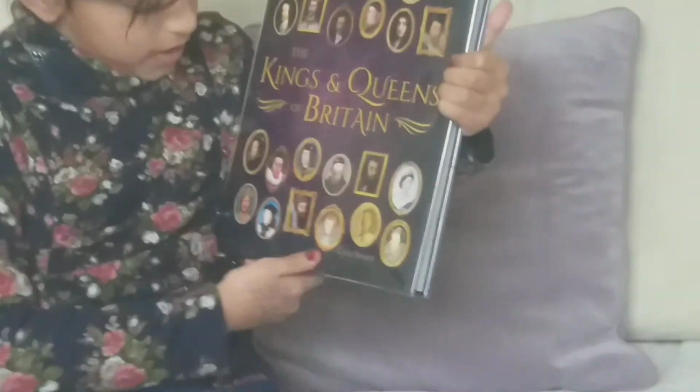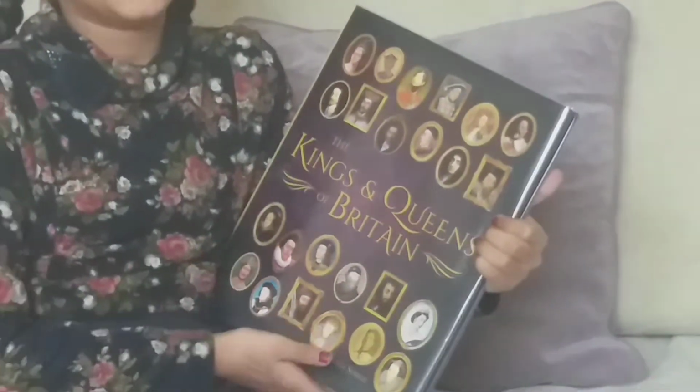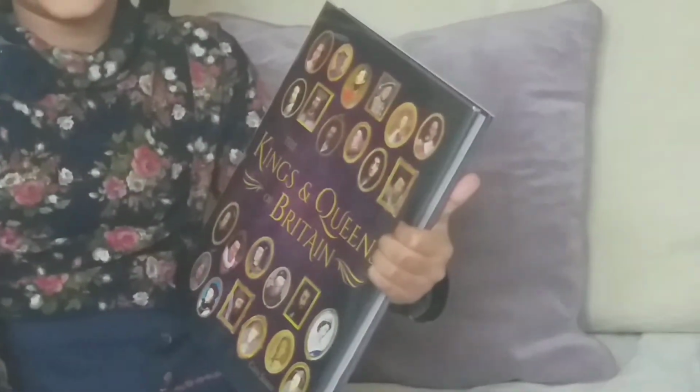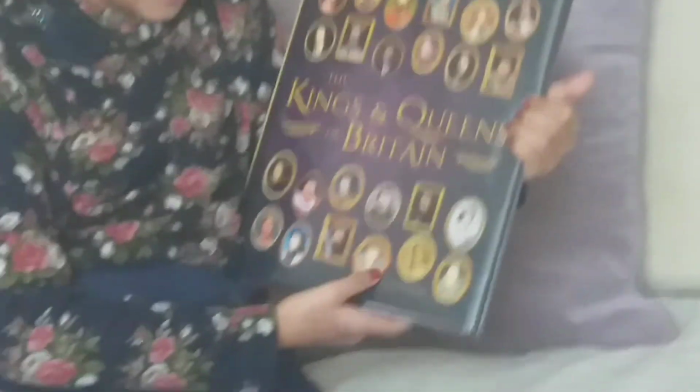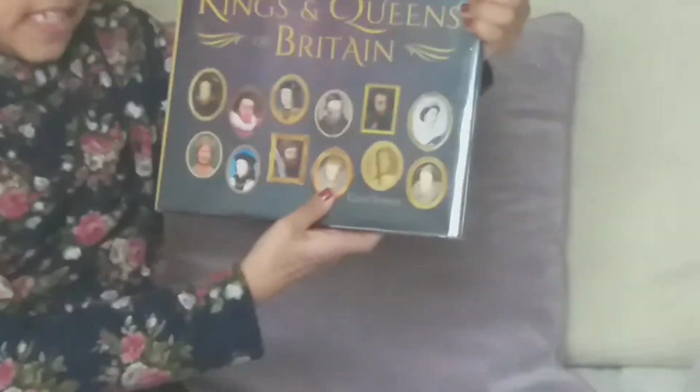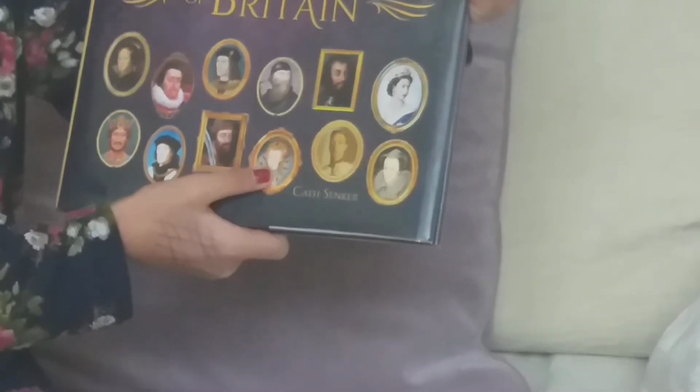Okay, so let's start with Bloody Mary, Mary I. So whenever she saw someone ugly, she used to say off with their heads, because Shakespeare invented that phrase. And that's why she is mean. So Bloody Mary is Queen Elizabeth's sister. So she is the sister of Queen Elizabeth. So that's Queen Elizabeth I right there. And that is Henry VIII.